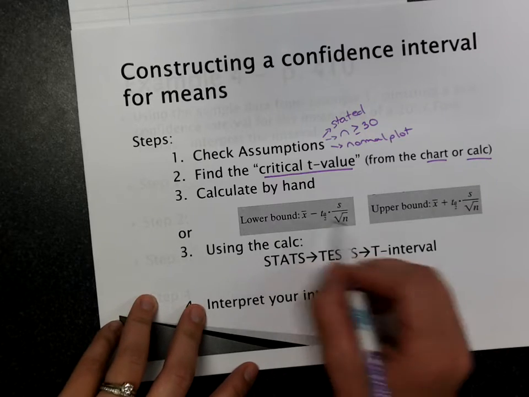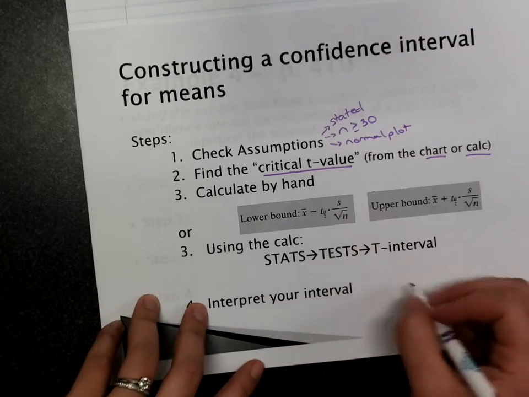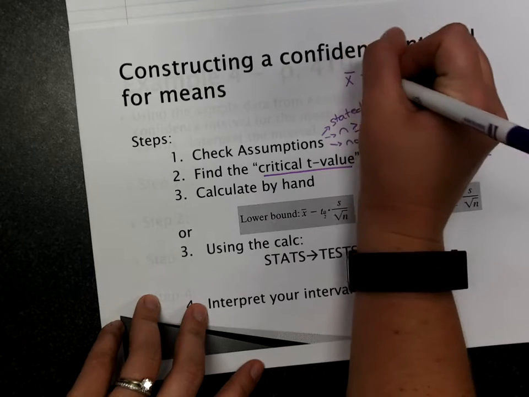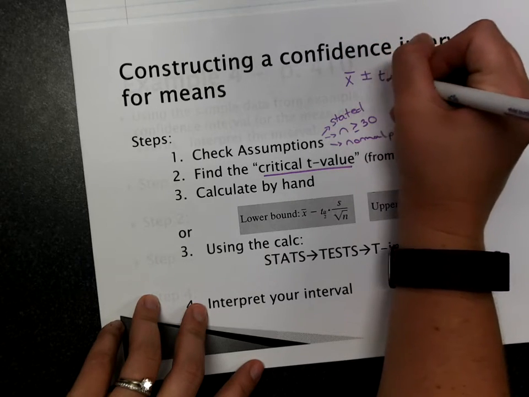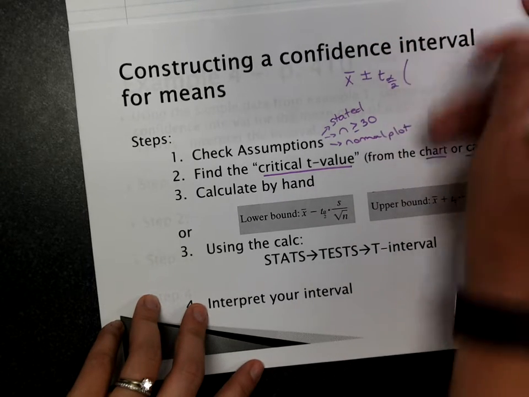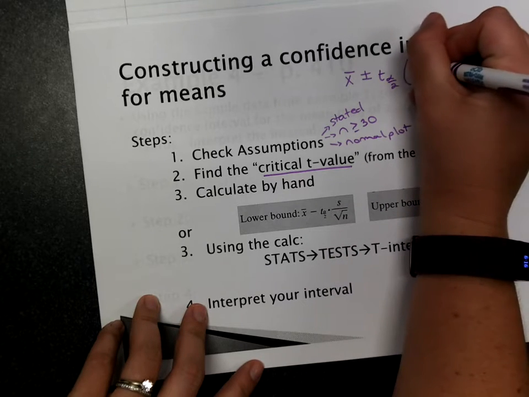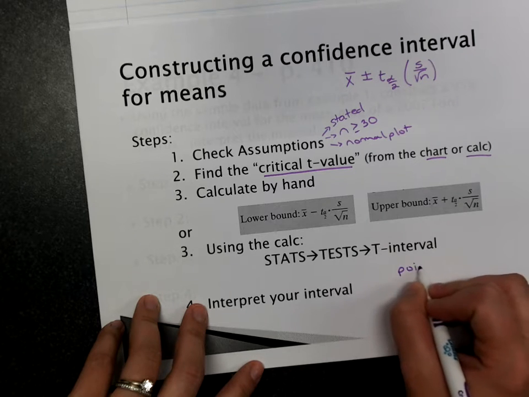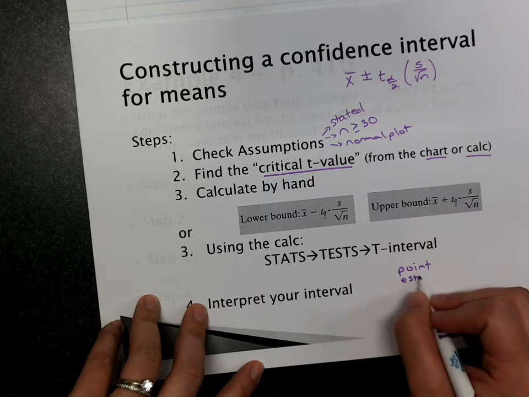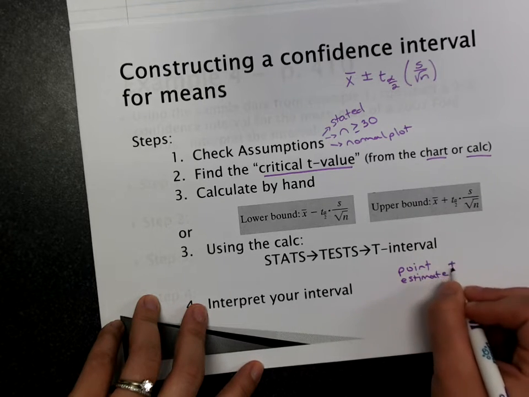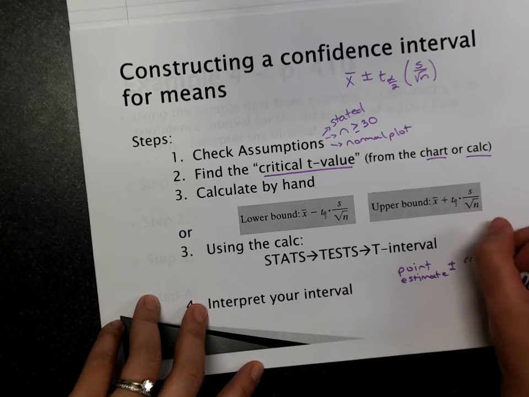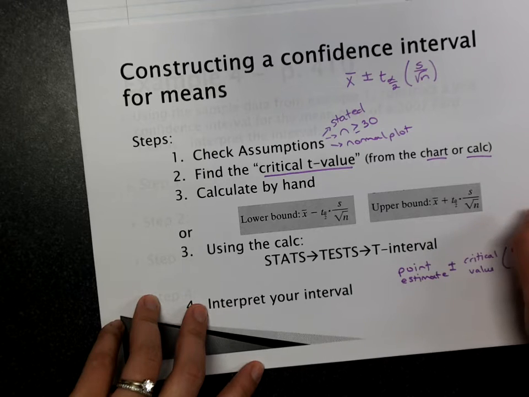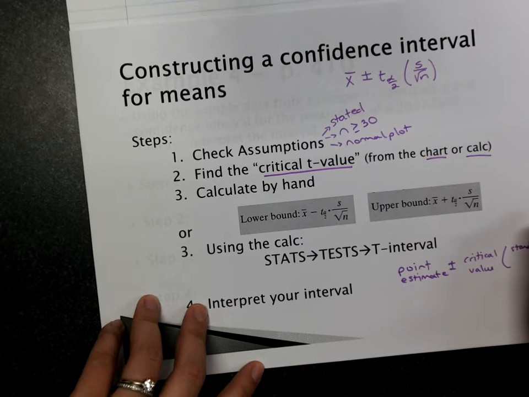Then the similar construction, this time you have x bar plus or minus the t critical value, so t of alpha over 2, times the standard deviation, which is s over radical n. So it's still point estimate plus or minus critical value, just like it was in section 9.1, times the standard deviation.